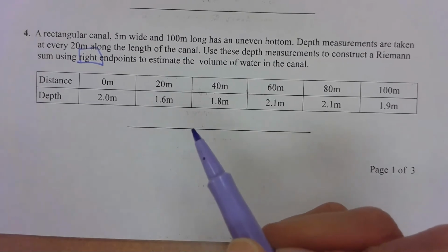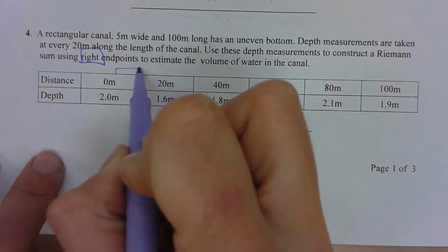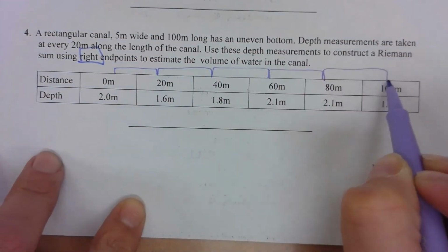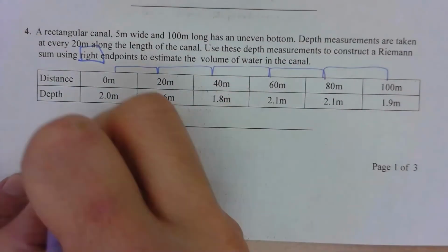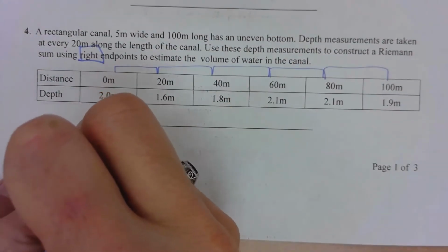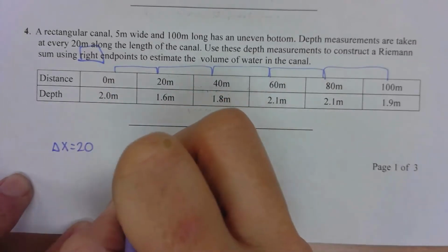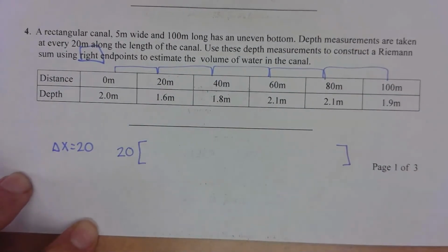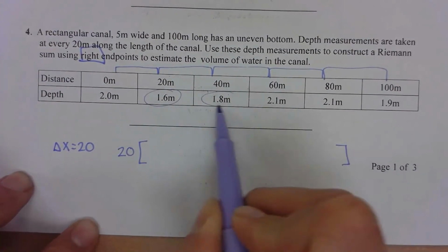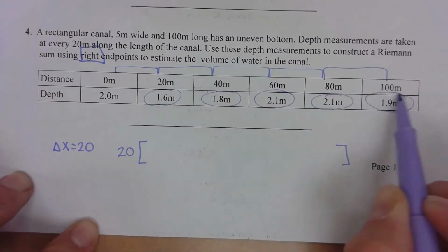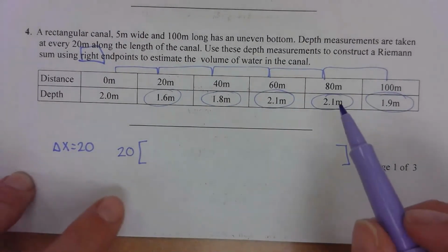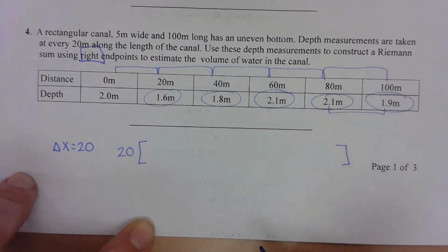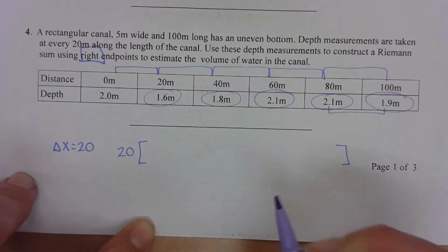The volume would be the width of each rectangle. So each rectangle has a width of 20. That's my delta x. That's what we're going to multiply all of the sums of the heights by. So the sums of the heights using right endpoints means we're going to use everything except for the first. If you group those two together, it's nice because 0.9 and 0.1 make a 1.